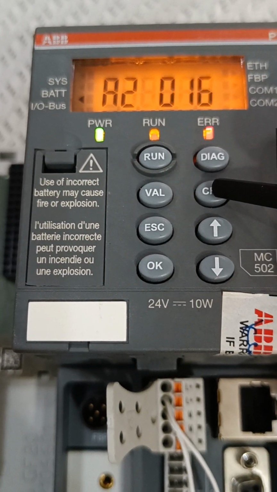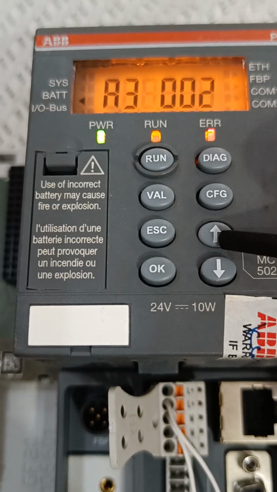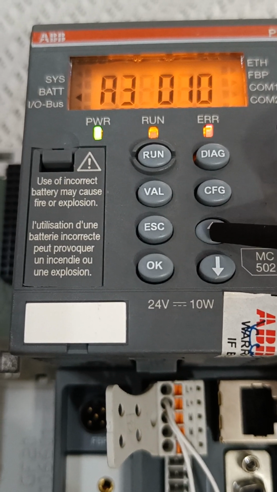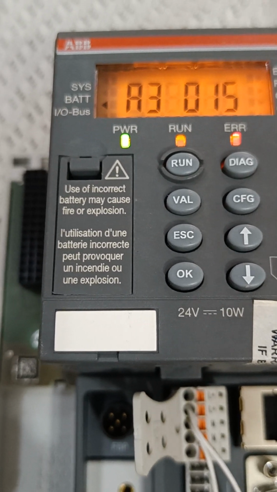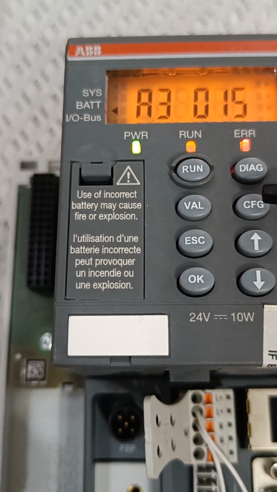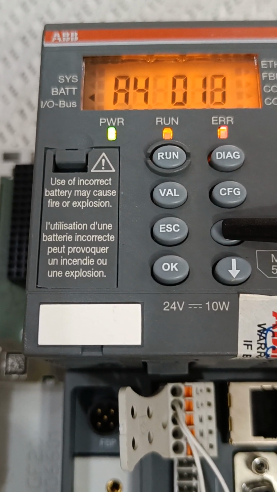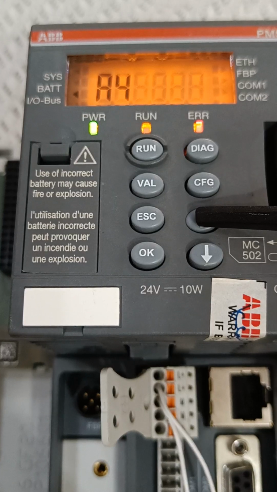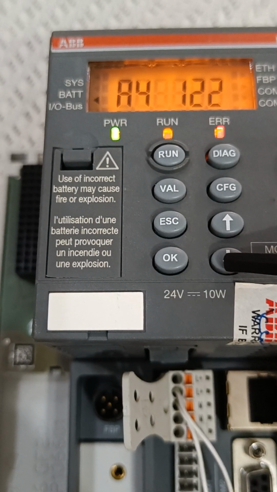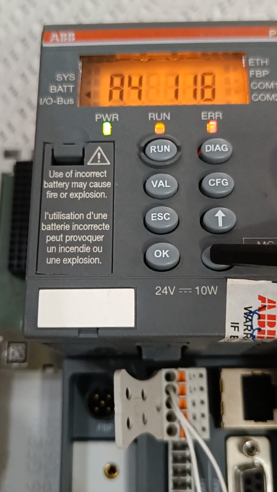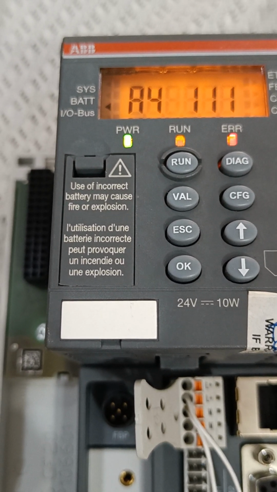Then again press the CFG button. Now you see A3. I have to make it 15. So I will make it 15 by pressing the increment button. 13, 14, 15. Okay. Then I have to make the fourth quadrant 111. So I will go to A4 and change the value to 111. If you press this for a longer time, then it moves very fast. So you adjust. Now A4 is set to 111.